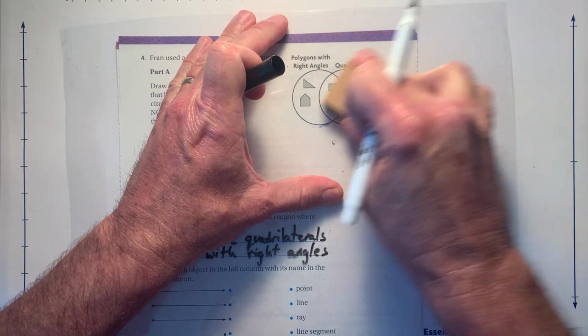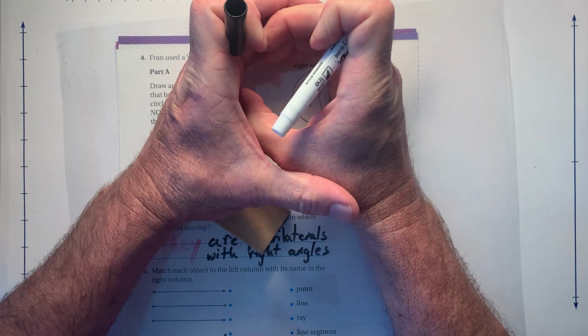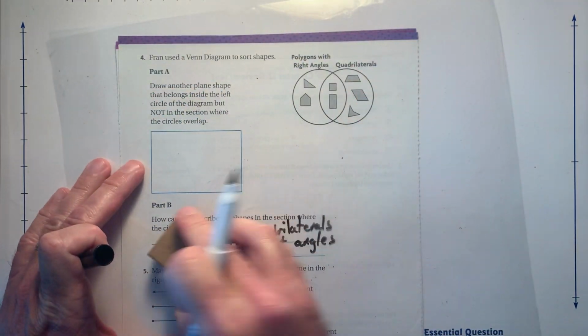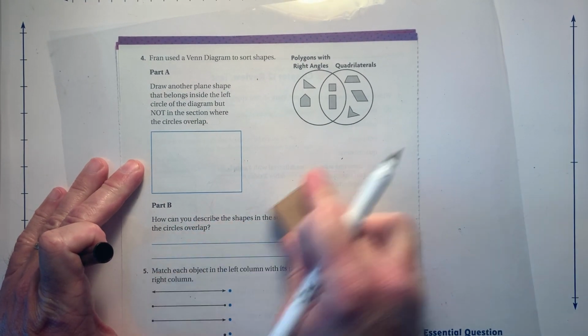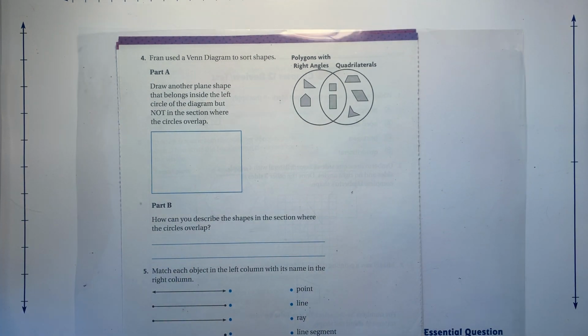Those are always a little tougher because you have to look at both circles. How do they match up? Remember, you're looking at one circle or the other circle and finding out what are the conditions, what are the attributes of those particular shapes.